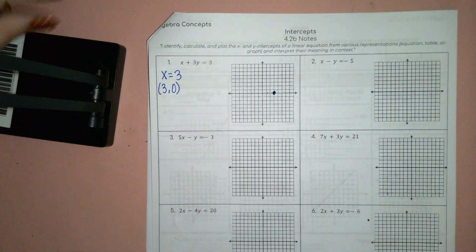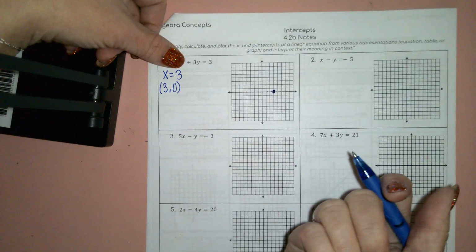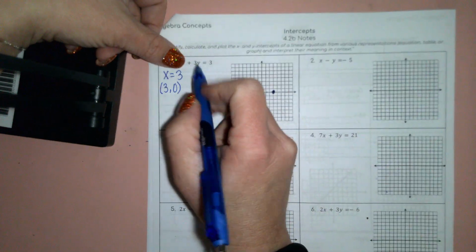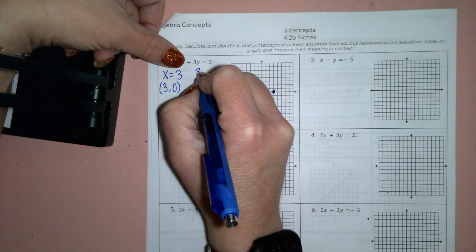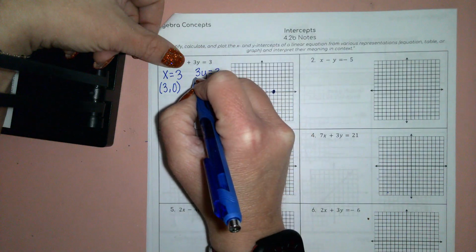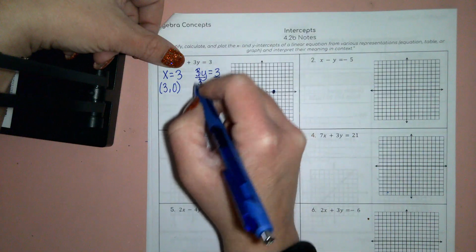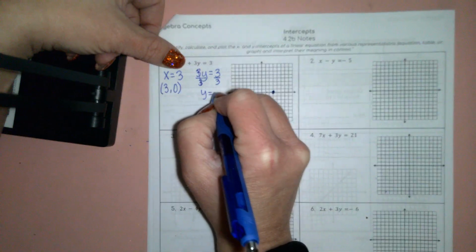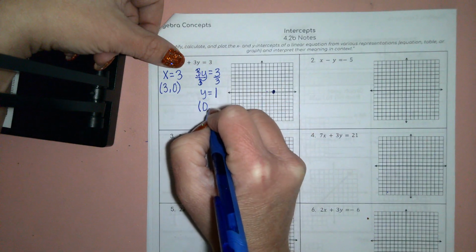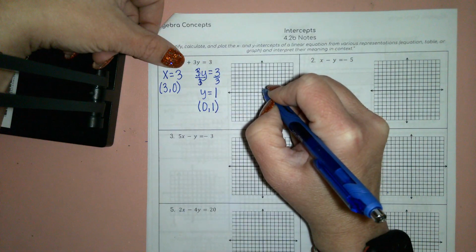Then I'm going to use the cover-up method to cover up the x. That's the same thing as plugging in 0 for it. And I'm left with a positive 3y equals 3. Next, I'm going to divide by 3 on both sides. And y is equal to 1. My ordered pair for that one would be 0, 1. So 0, 1 is right here.